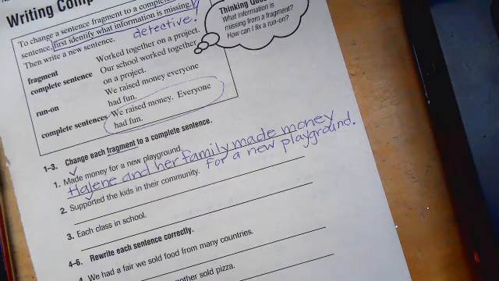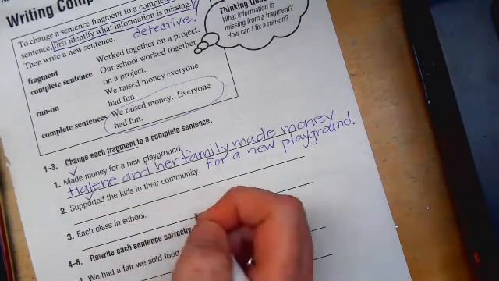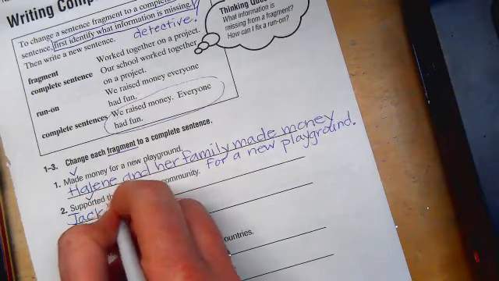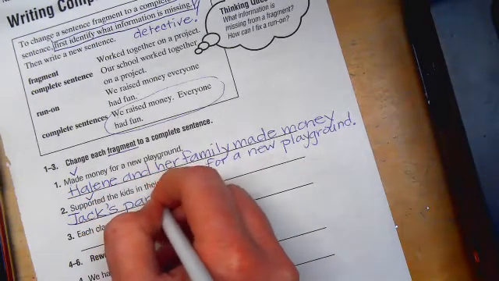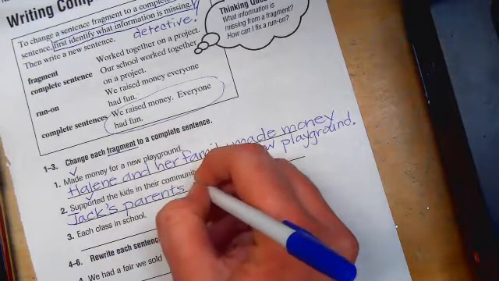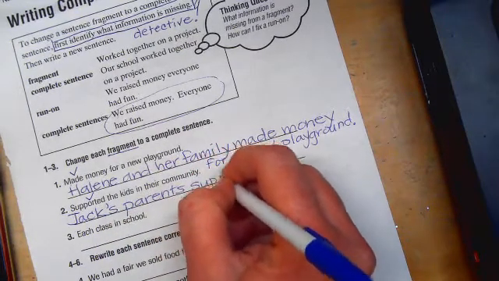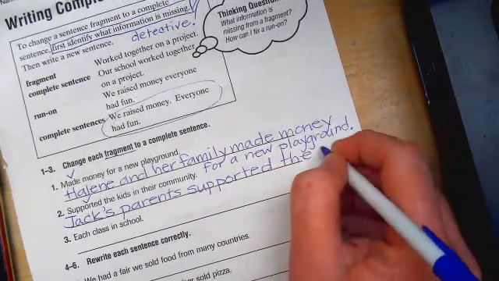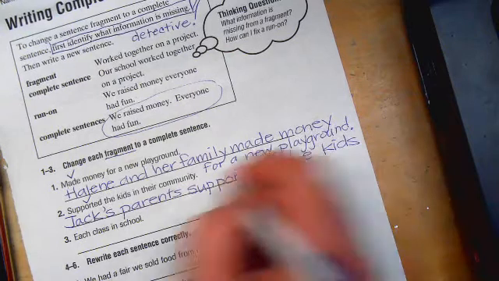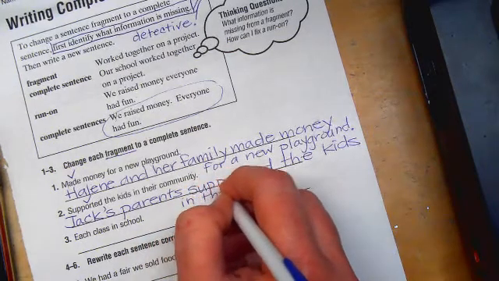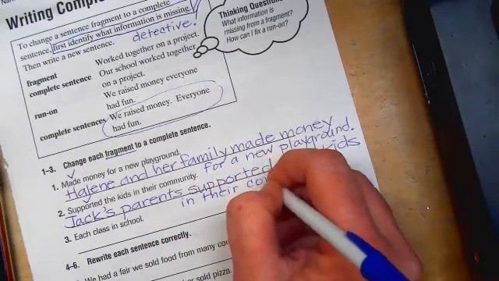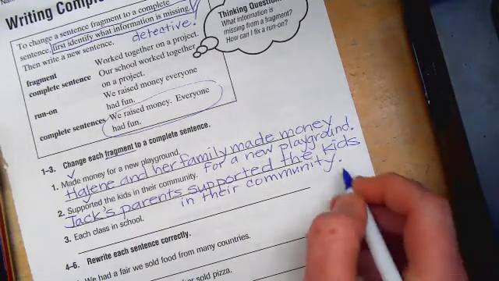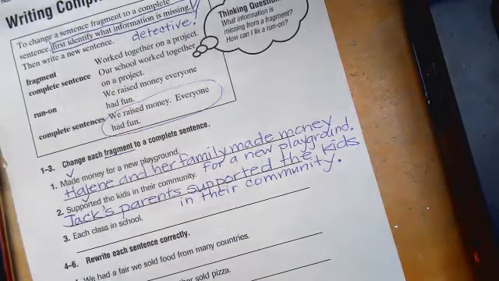So we could maybe say, we could maybe say Jack's parents supported the kids in their community. Period. Nice big fat period there.